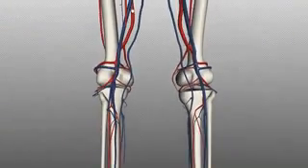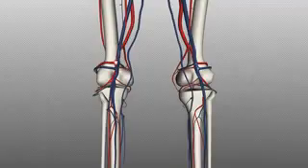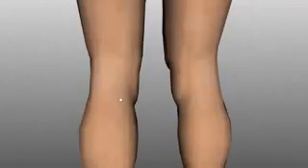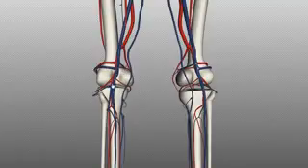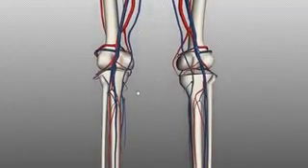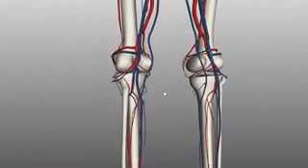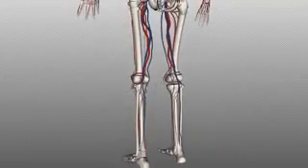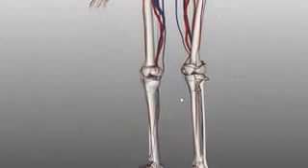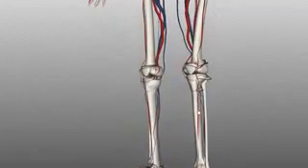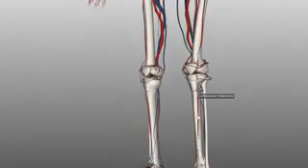So we've got the femoral artery here running down, and it becomes the popliteal artery. This bit at the back of the knee is called the popliteal fossa. So this artery is called the popliteal artery. The popliteal artery then splits into a couple of branches. So you've got the anterior tibial artery, which branches off from the popliteal artery and runs down the course of the tibia on the anterior aspect.